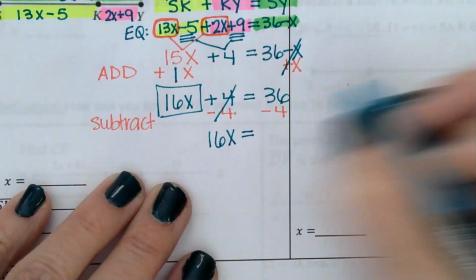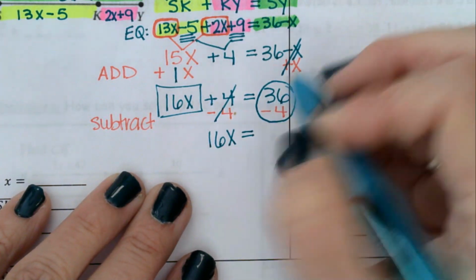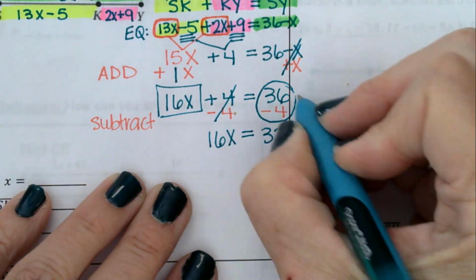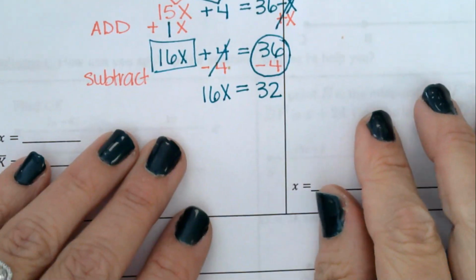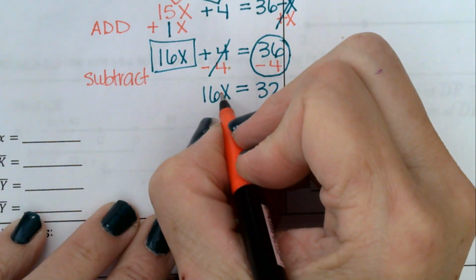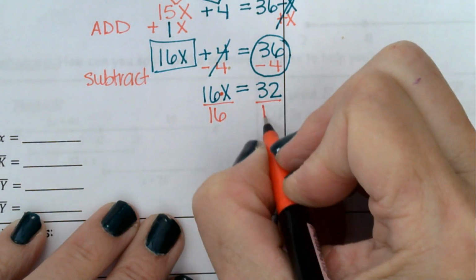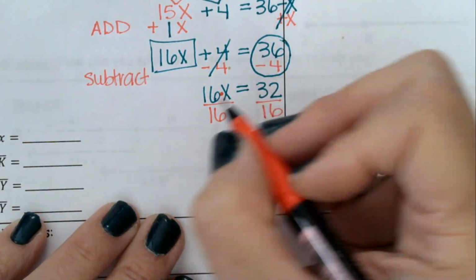Then our equal sign. And what is 36 take away 4? It is 32. Then, what's our final step? Divide. There's a multiplication there. So we're going to divide by 16 on both sides.